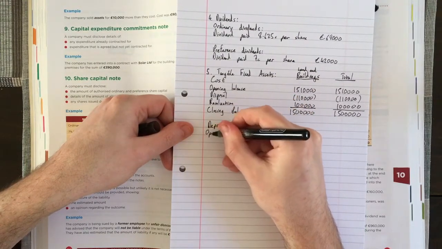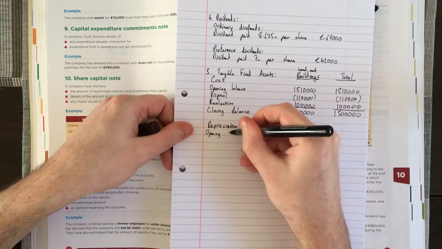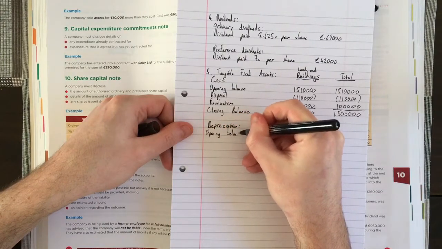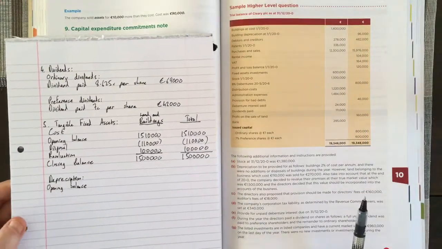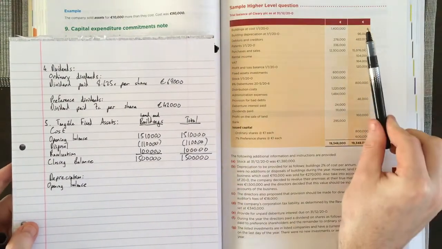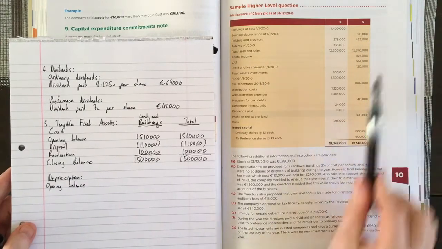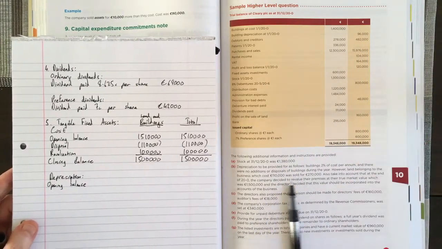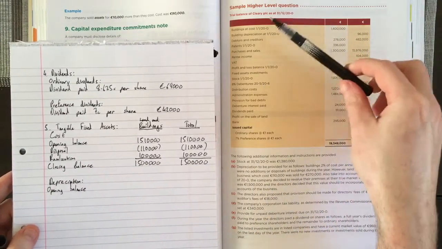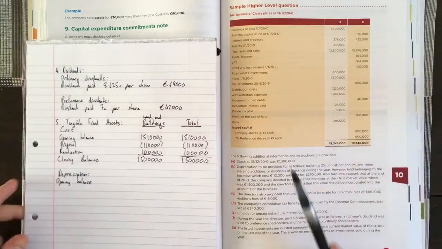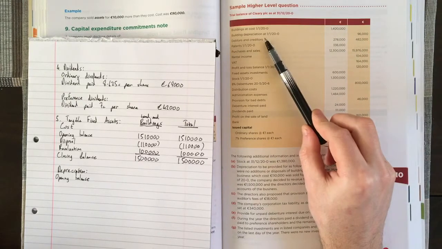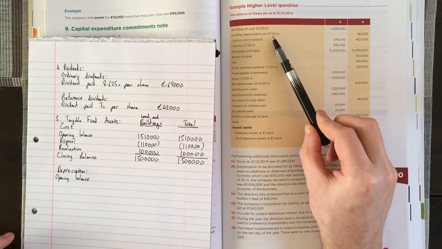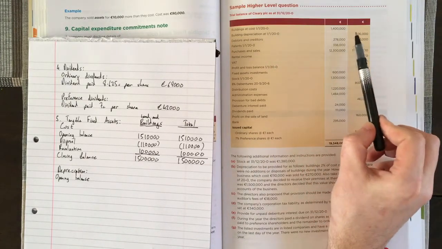And you're going to have an opening balance again. Opening depreciation 96,000. So the land wouldn't have been depreciated. You tend to depreciate buildings but not land. So the buildings depreciation on the 1st of January, 96,000. That's the opening depreciation.